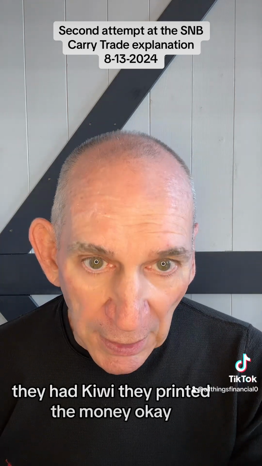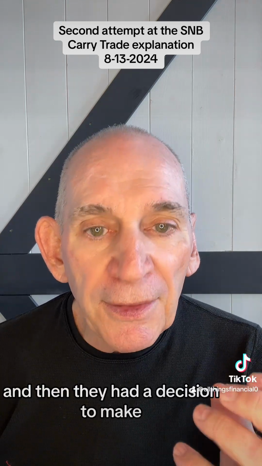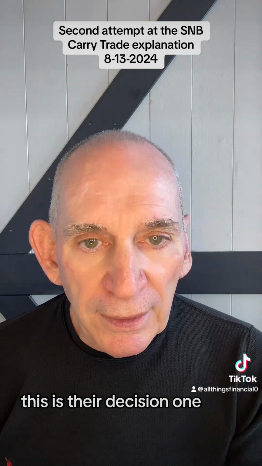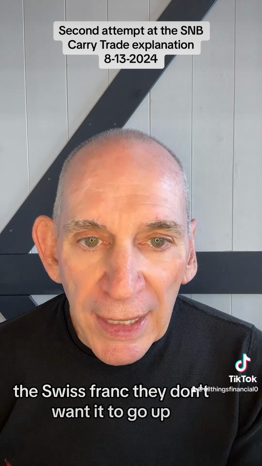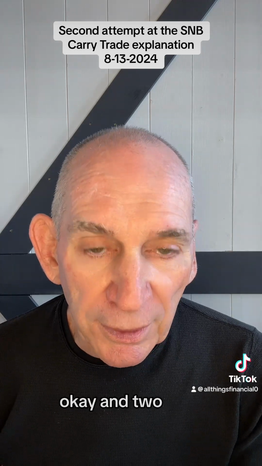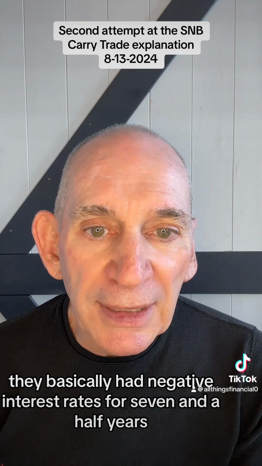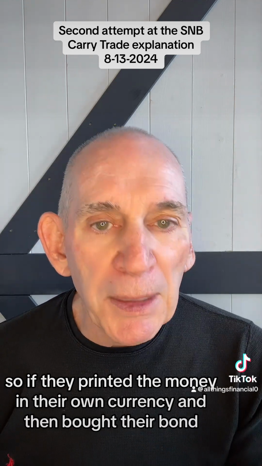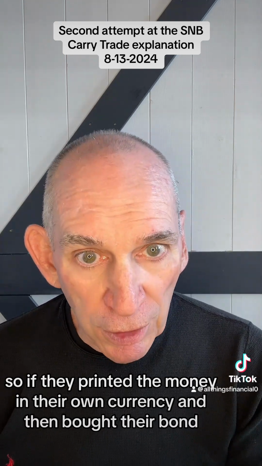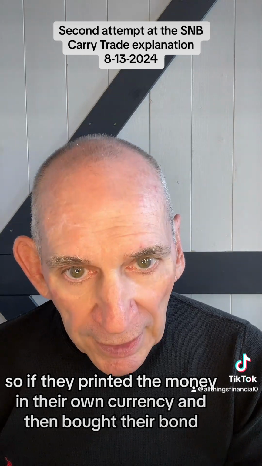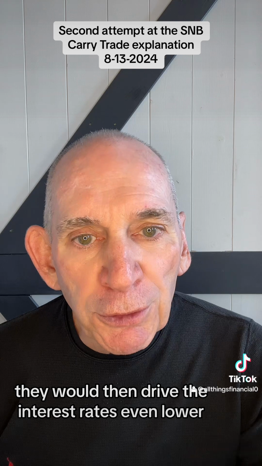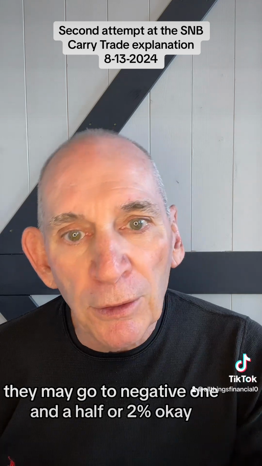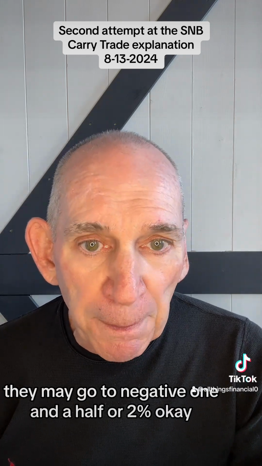They printed the money, okay? And then they had a decision to make. This is their decision. One, the Swiss franc, they don't want it to go up. And two, they basically had negative interest rates for 7.5 years. So if they printed the money in their own currency and then bought their bonds, they would then drive the interest rates even lower. So if they were negative 0.15, they may go to negative 1.5 or 2%.